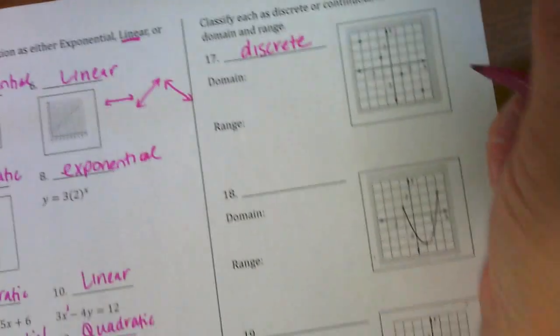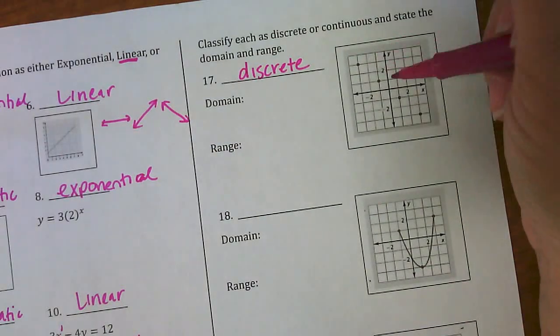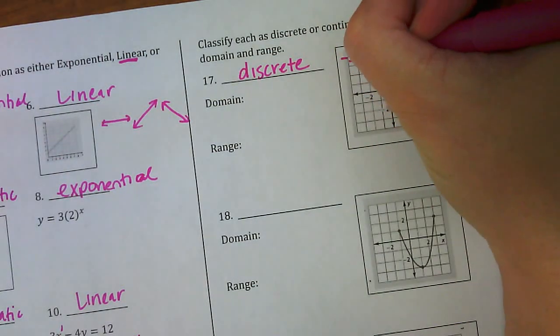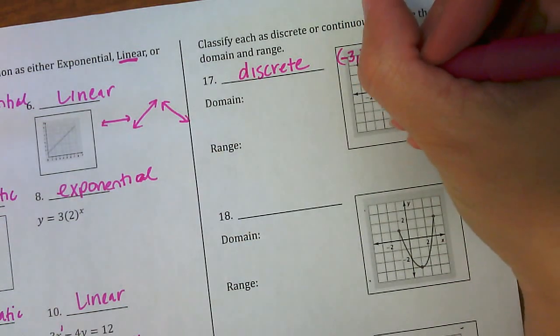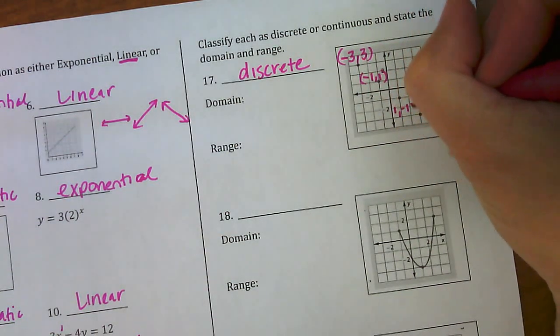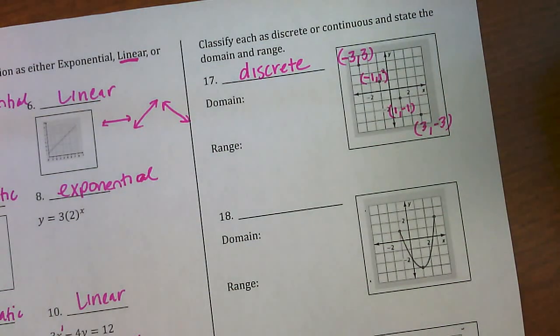Okay. The domain is going to be all of our x values. When you just have a bunch of points, it might be helpful to write those points down. This is point (-3, 3). This is point (-1, 1). This is (1, -1). And this is (3, -3).